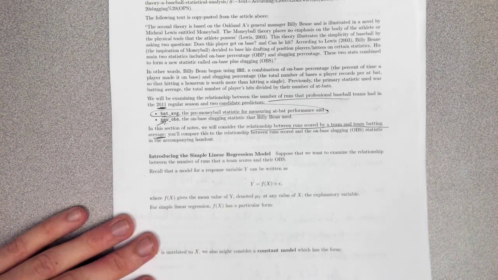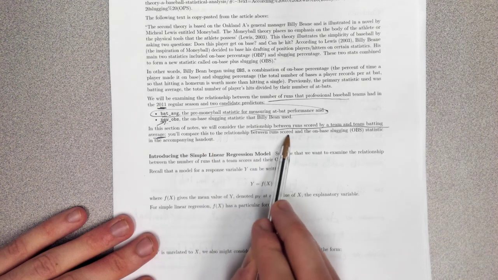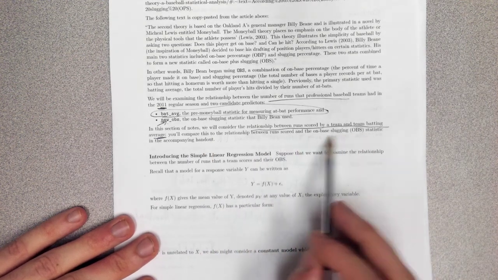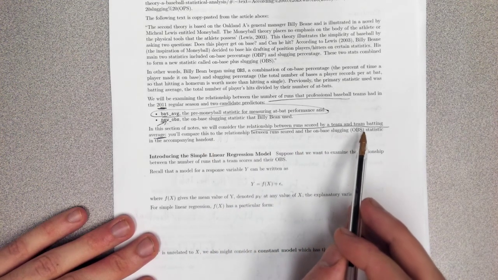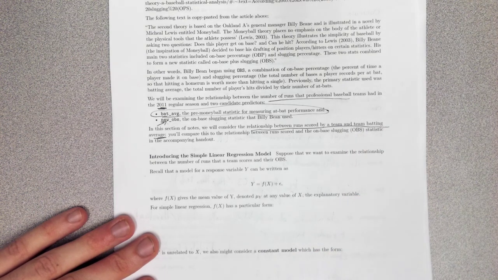Then in the handout that you'll do on your own, you'll compare what we find here to the relationship between runs scored and this newer baseball stat, the on-base slugging statistic, which is supposed to be a better predictor of the number of runs that a team scores.